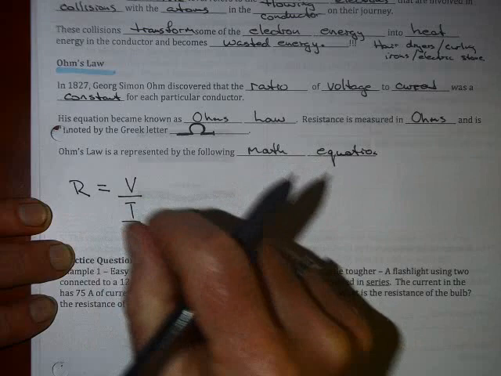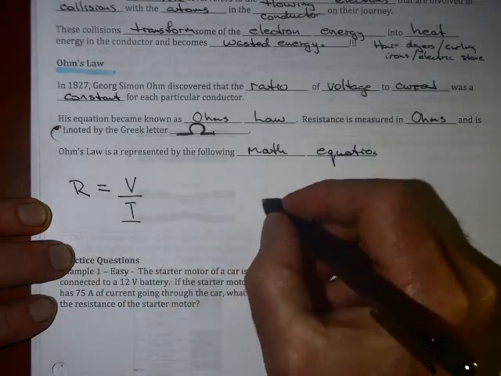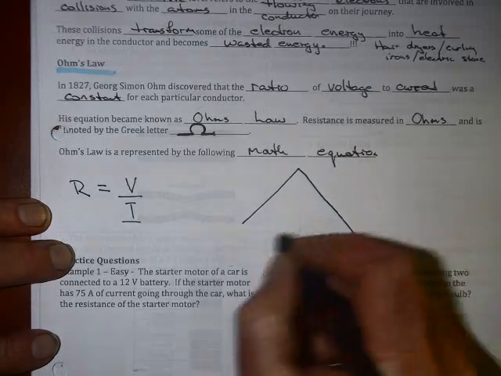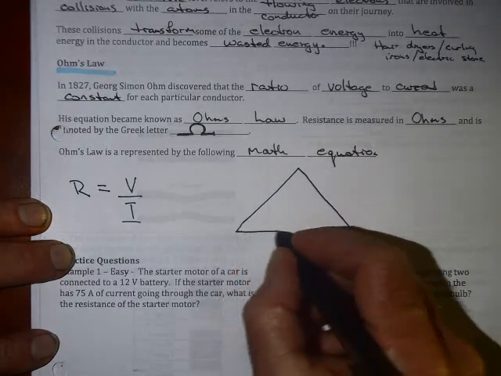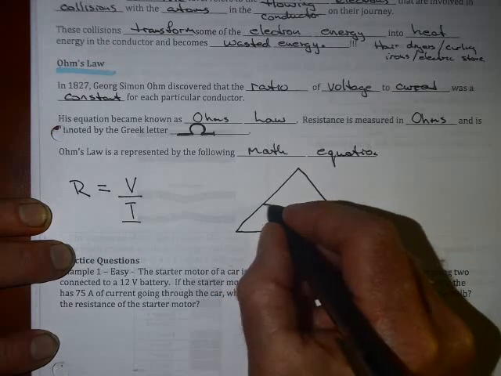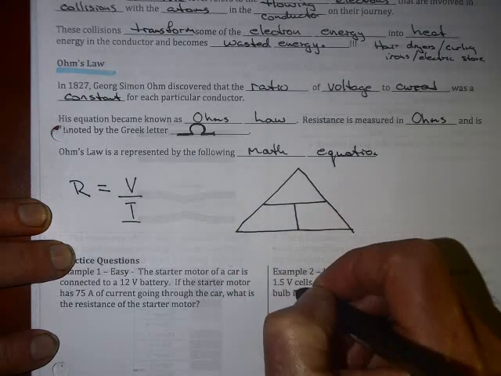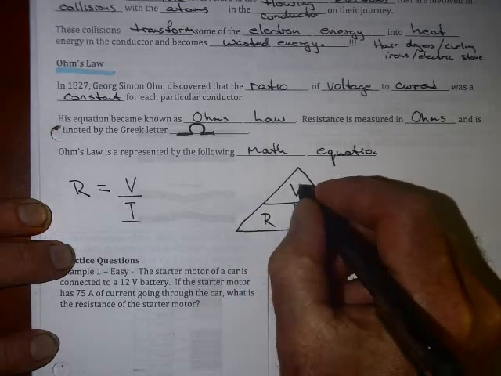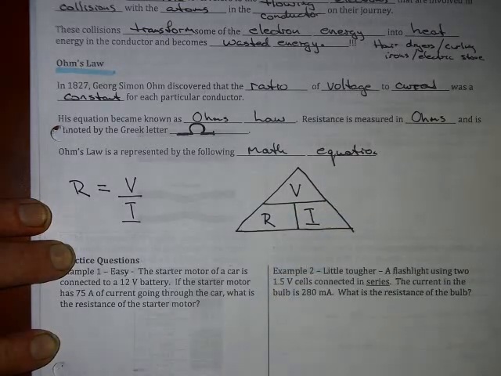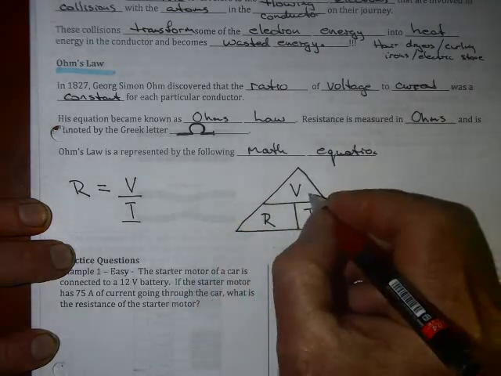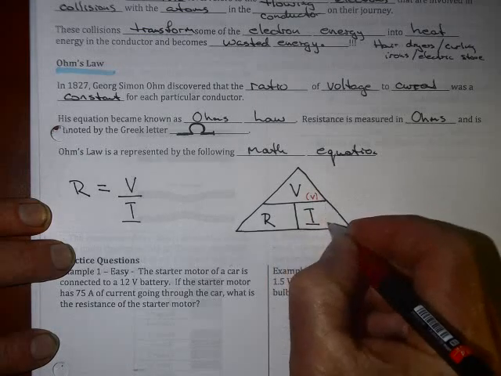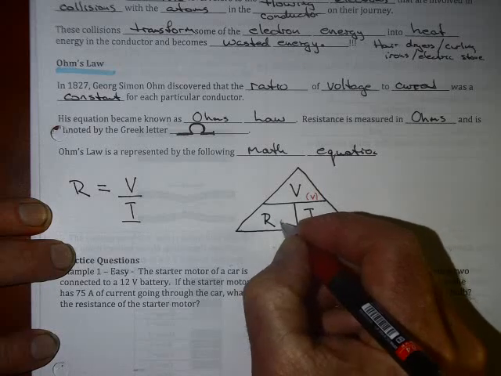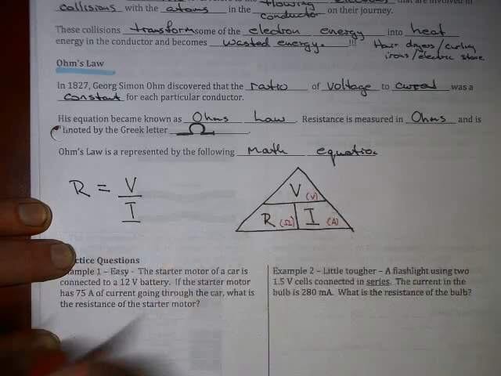Okay? Now, what I want you to do is we need to update our cheat sheet right away. We actually have two equations, one that we didn't do last day and one that we're doing today. So this is the magic triangle where resistance is equal to voltage divided by current. So voltage is measured in volts, current measured in amps, resistance is measured in ohms, like that.